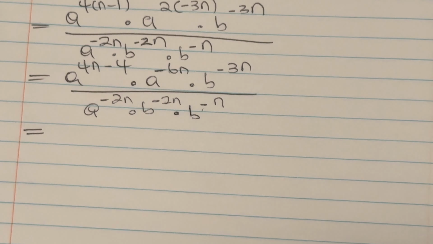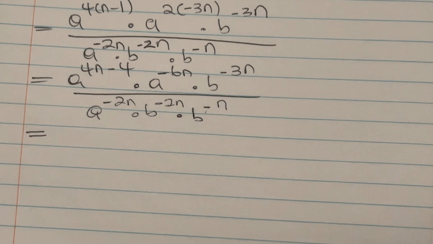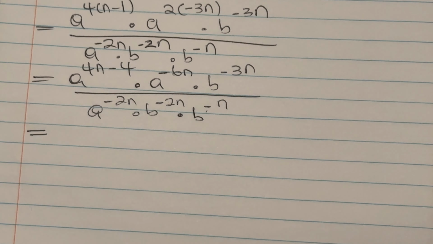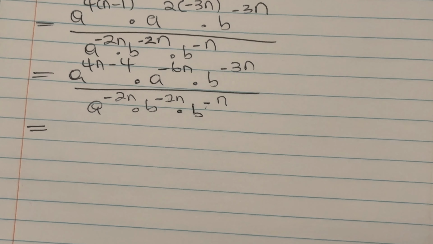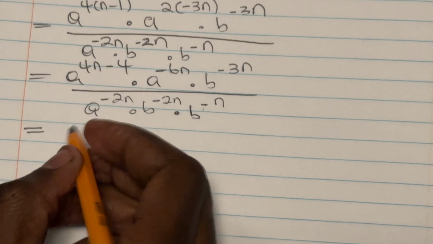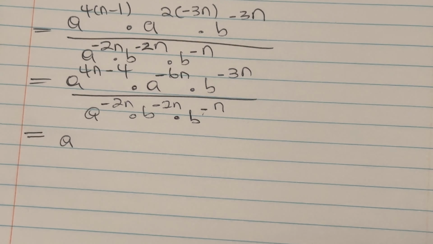When you have a situation like this, you're going to separate your a and your b powers. You're going to use the same rules: when you're dividing you subtract, when you're multiplying you add. So you're going to take a and group all these powers together.